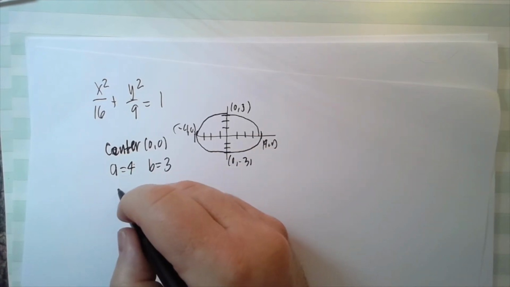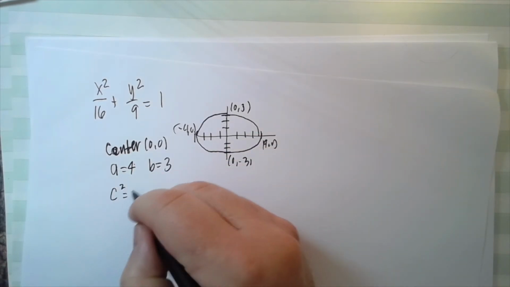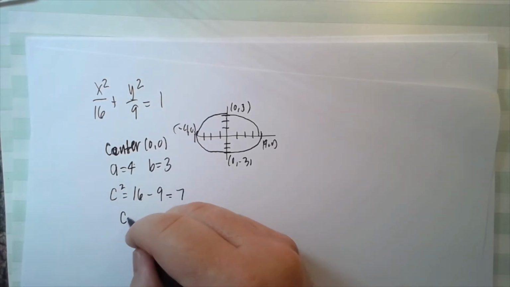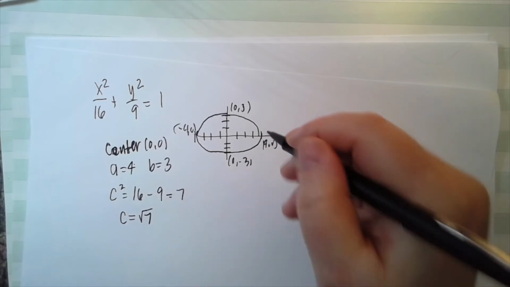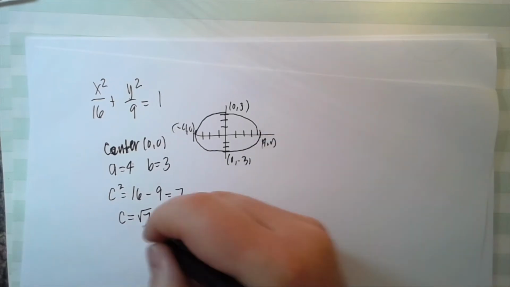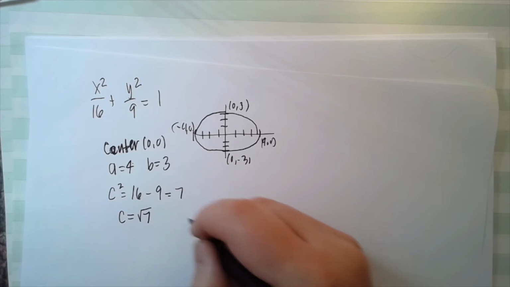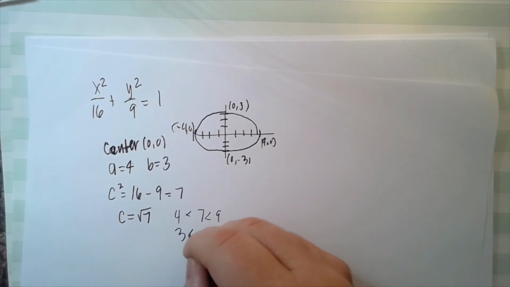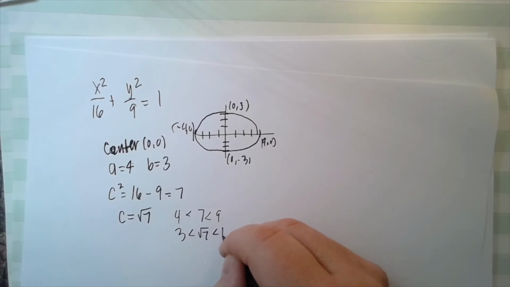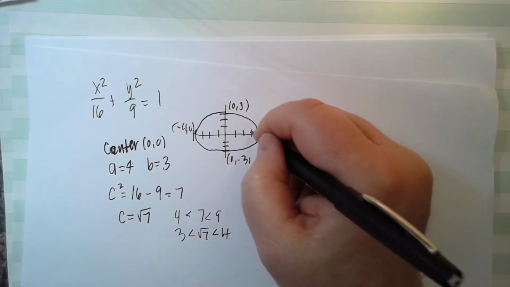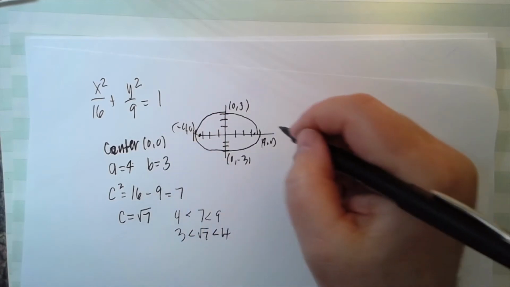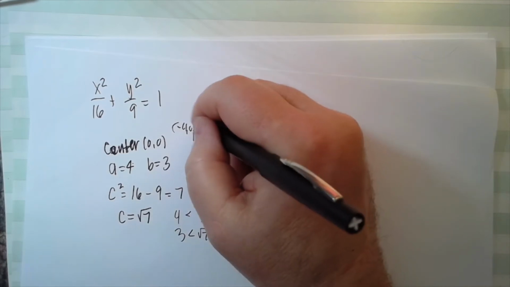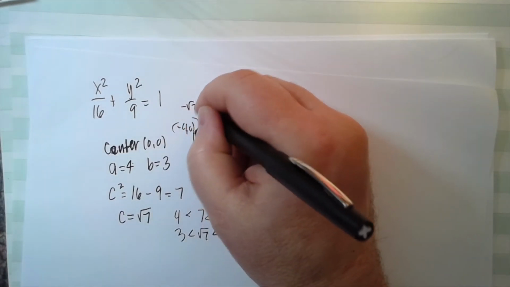And then of course, my foci are going to be at 16 minus 9, which is 7. So c is the square root of 7, and 7 is bigger than 4 and less than 9. So the square root of 7 is somewhere between 2 and 3. It's really out here somewhere. So this would be our square root of 7, 0, and this would be our minus square root of 7, 0.